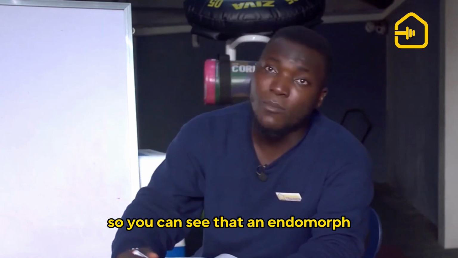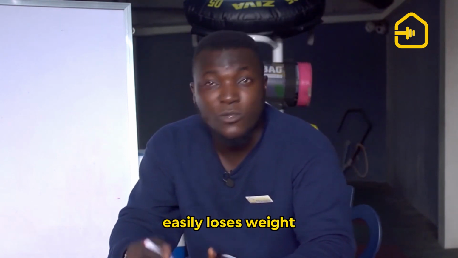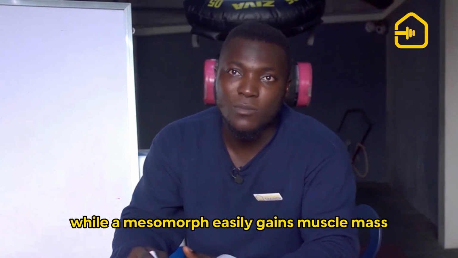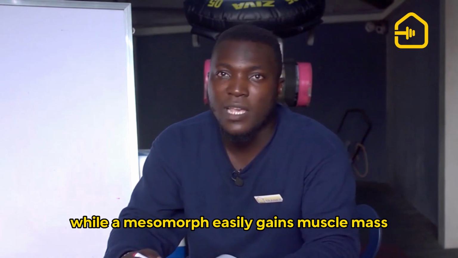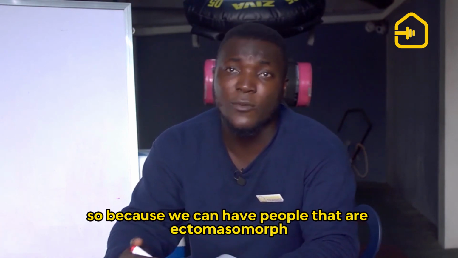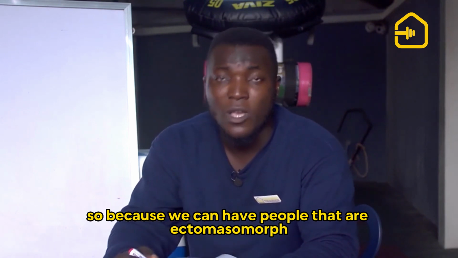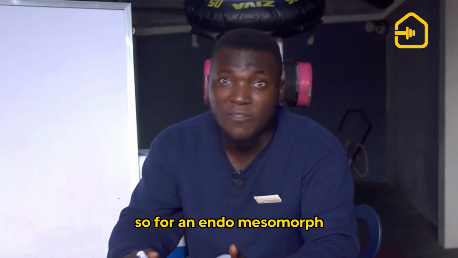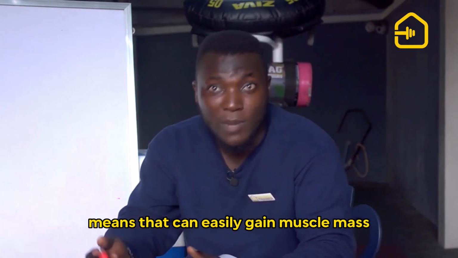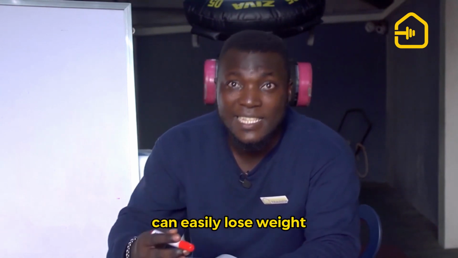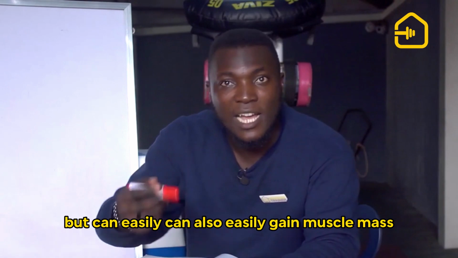So you can see that an ectomorph easily loses weight, an endomorph easily gains weight, while a mesomorph easily gains muscle mass. These three things are not just structured or close-ended like this. Because we can have people that are ectomesomorph, we can have people that are endomesomorph, we can have different categories. So an endomesomorph means someone who can easily gain muscle mass, but it is hard for them to lose weight. An ectomesomorph can easily lose weight, but can also easily gain muscle mass.